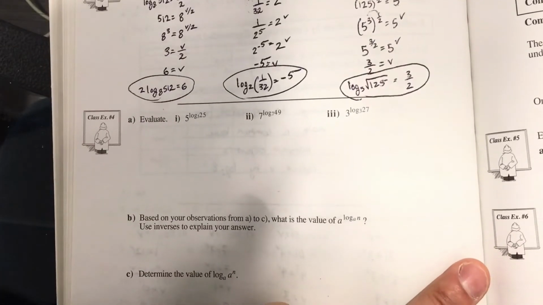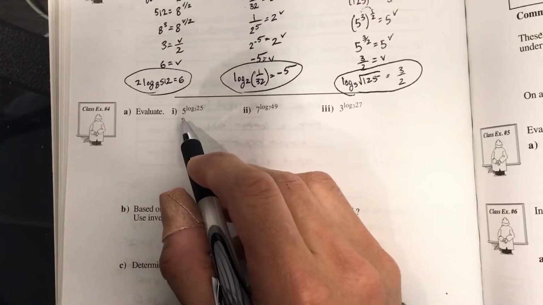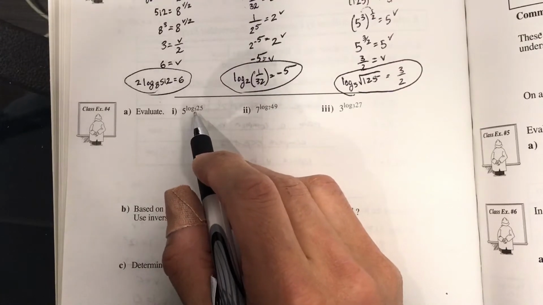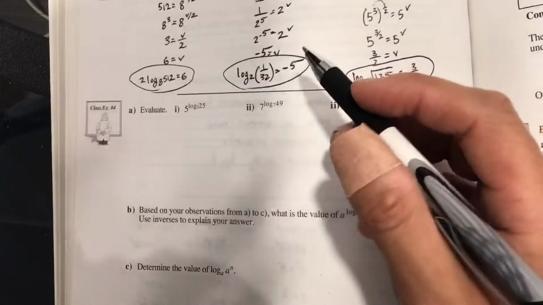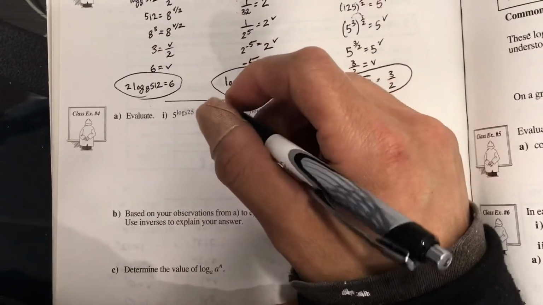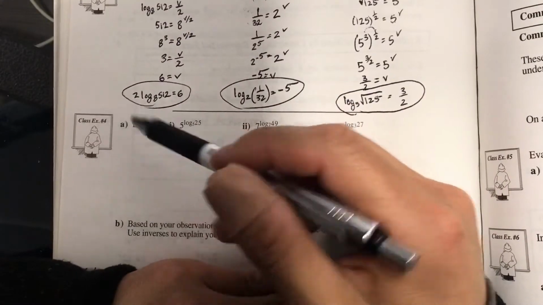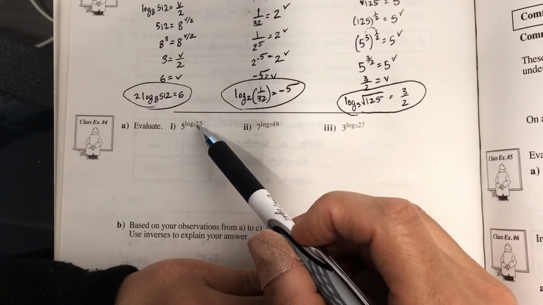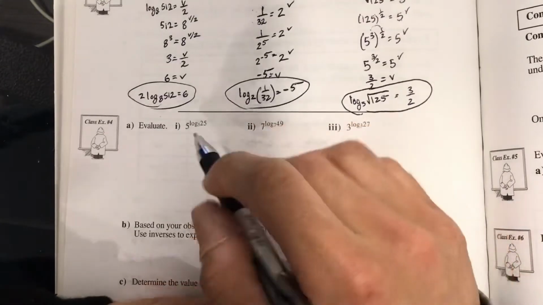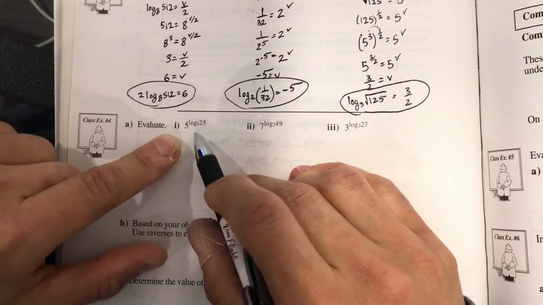Last, let's look at class example number 4. We want to evaluate 5 to the power of log base 5 of 25. Now, this looks a little intimidating because our log is now an exponent on this base.